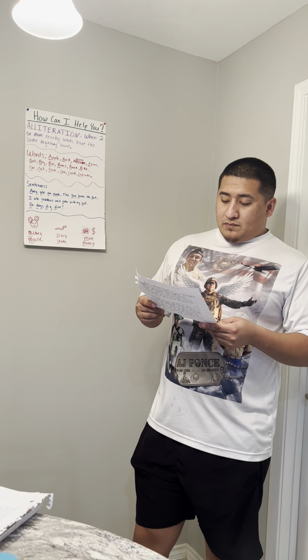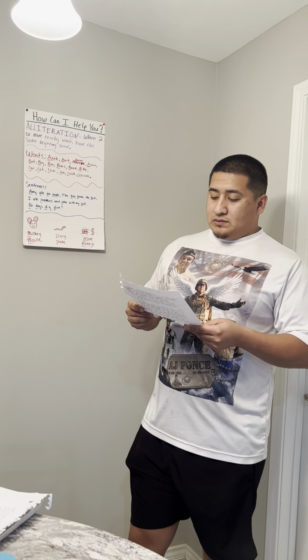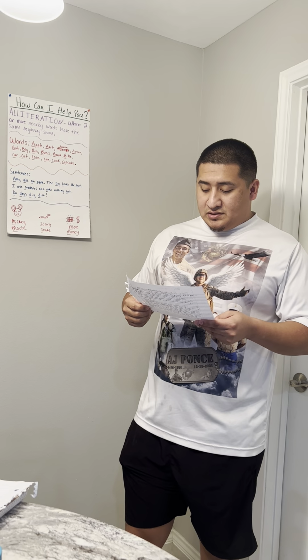So for my intro, I chose to use alliteration as part of the lesson in order to help them create those sentences so it can make it easier on them. And as you see, I'll get to the anchor chart in a bit, which will help them understand a little bit more about alliteration.